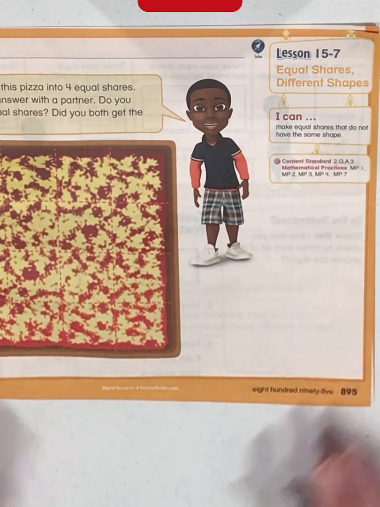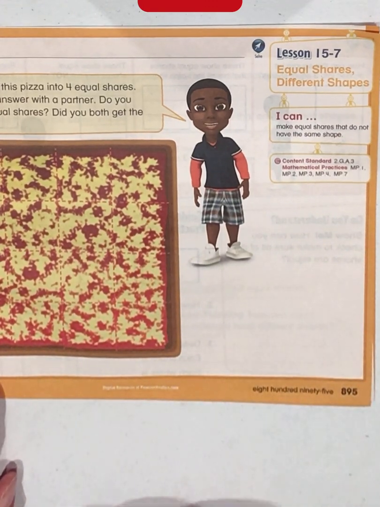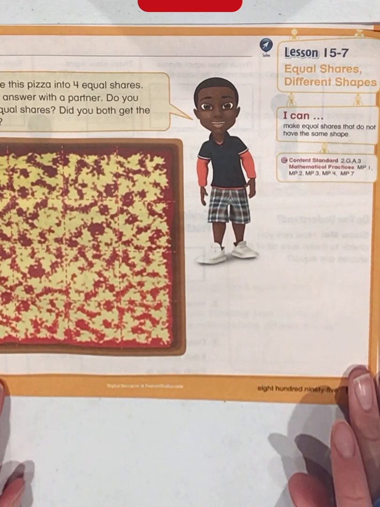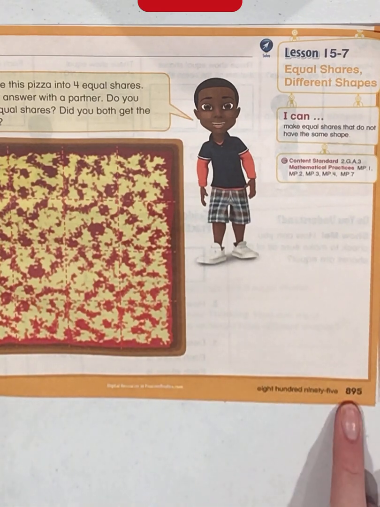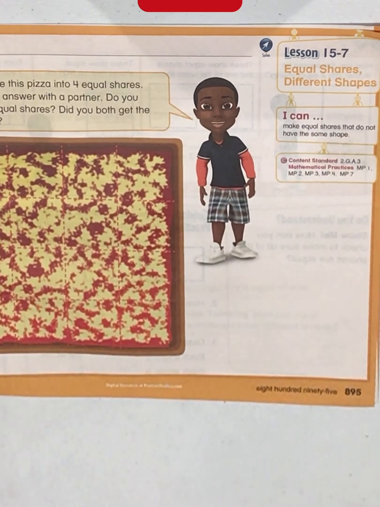So we have, I think, 2 more math lessons and then we will finish off with our lesson 15 math test. So today's lesson is going to be 15-7, equal shares, different shapes. So you need to find page 895 in your math book.